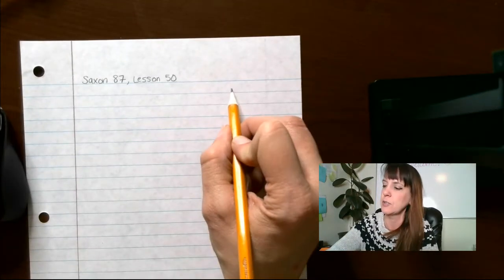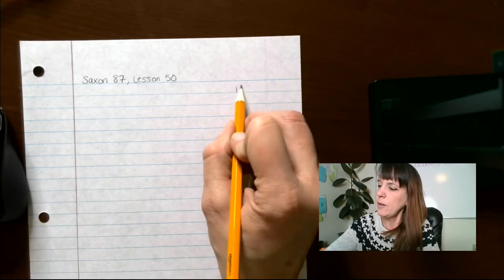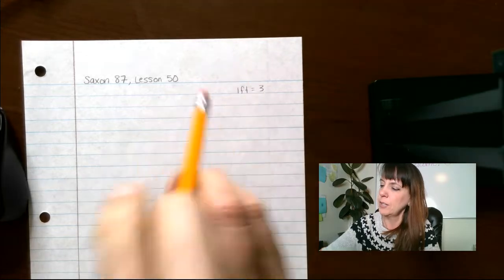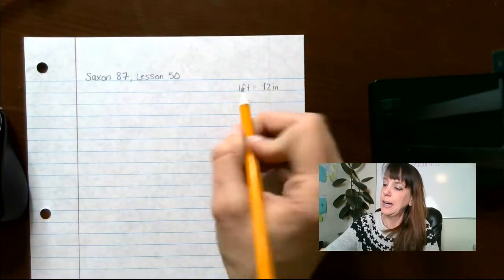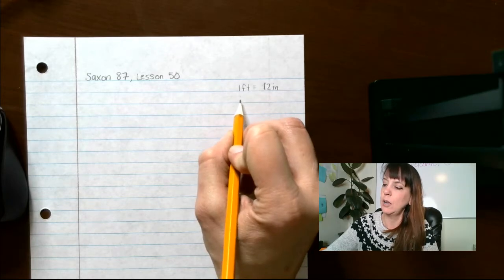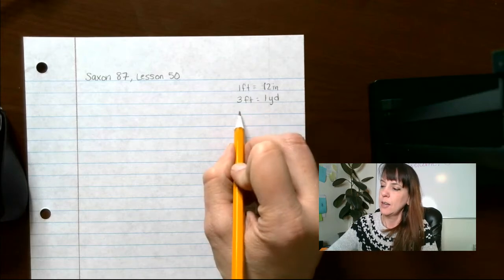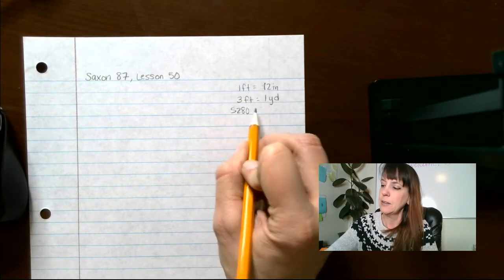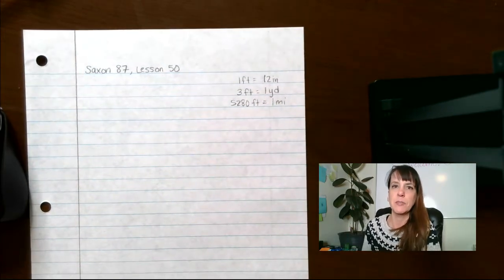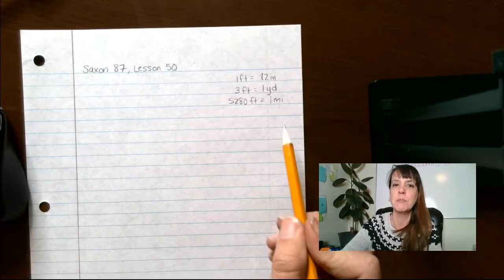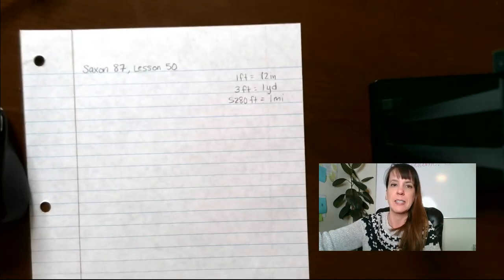First things first, let's just give you some help here. 1 foot equals 12 inches. 3 feet equals 1 yard. There are 5280 feet in 1 mile. Okay, these are some helpful ones for you to have, and make sure you're using the correct abbreviation as well. MI for mile, because M is meters.